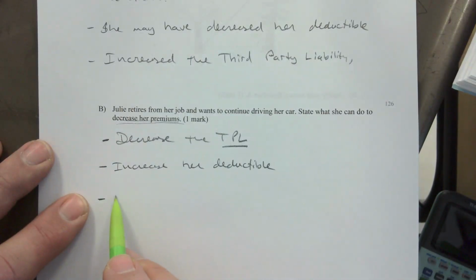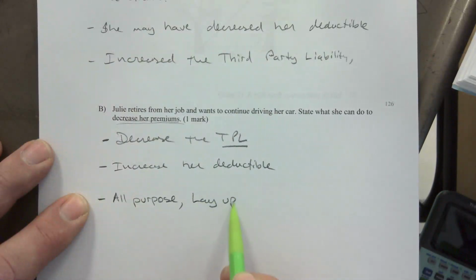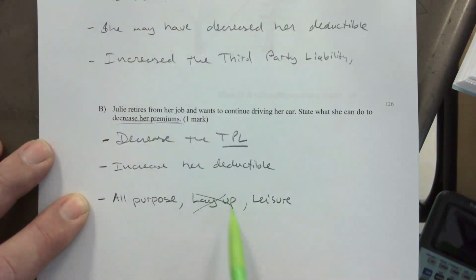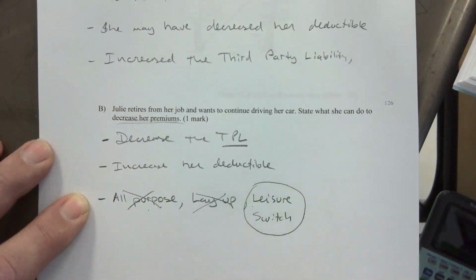You remember the 3 types of insurance? You can have all-purpose, layup, or leisure. Can she pick layup in this case? No, she wants to continue driving it. All-purpose is the most expensive one. But switch, right? Switch to leisure perhaps. Pleasure, leisure, right? You're only driving it every once in a while. You're not going to work all the time. Hence the word retiring, okay? So you could say that.